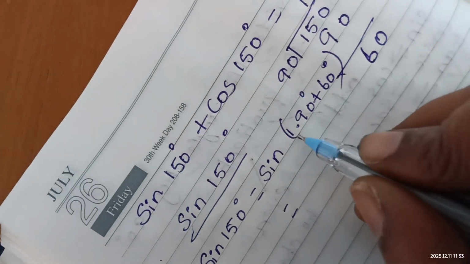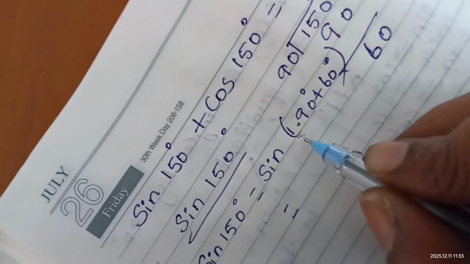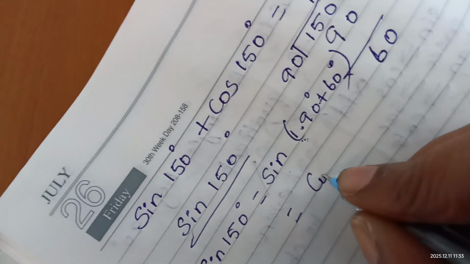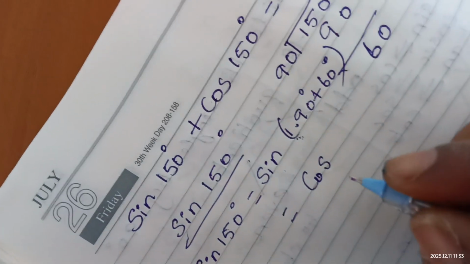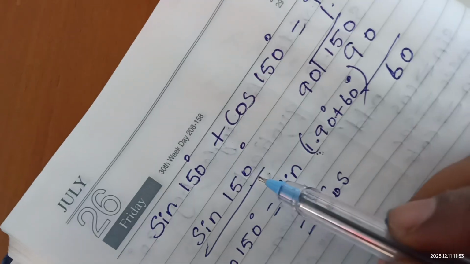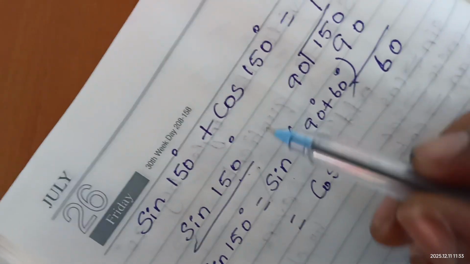Okay. Now, second step, we have to see the quotient. This is odd. If it is odd, we have to change. Sine changes to cos. Then we have to see the symbol. Okay. 150. In which quadrant it will be there? Second quadrant. In second quadrant, what about sign?